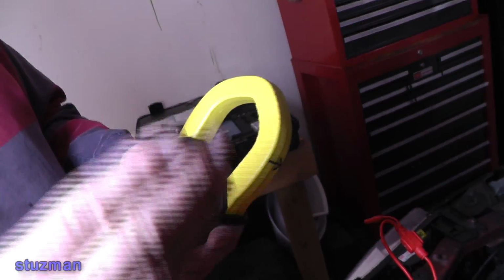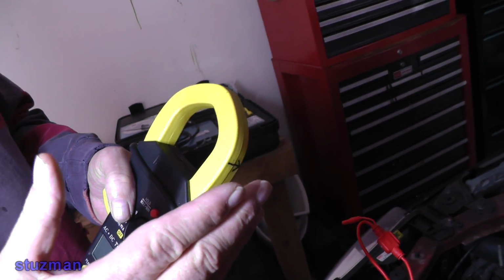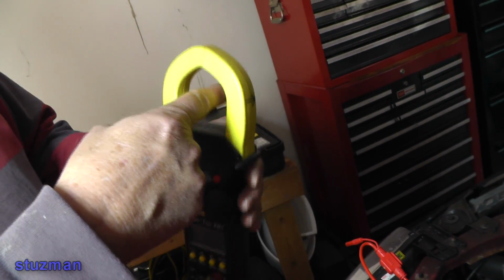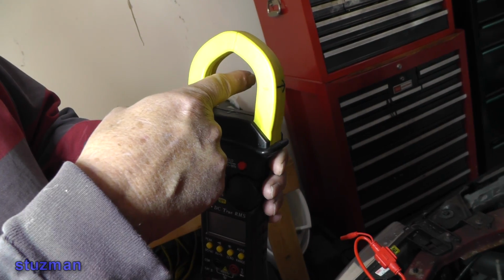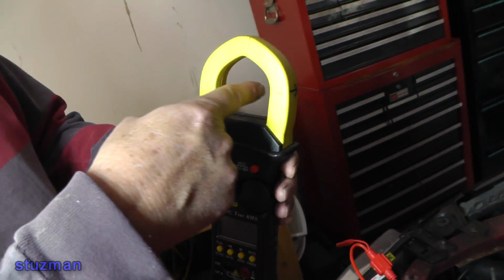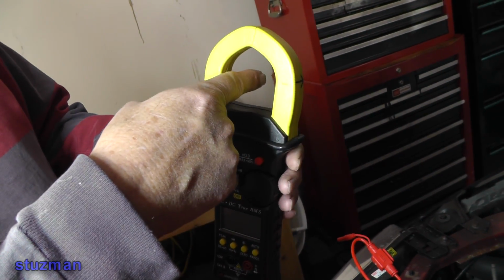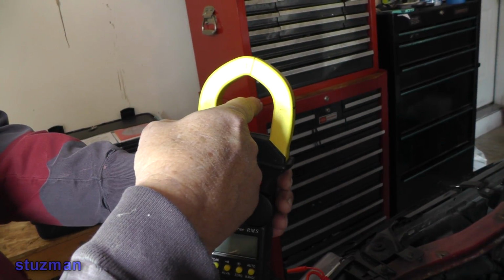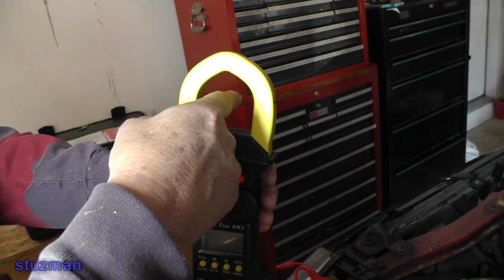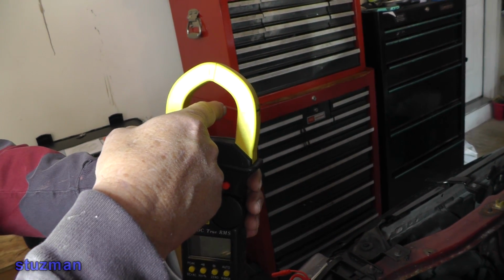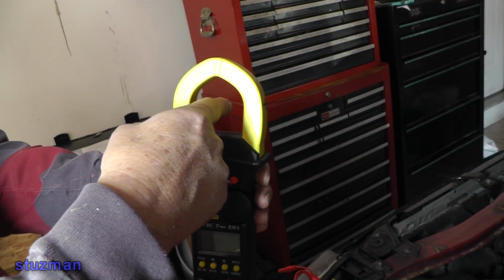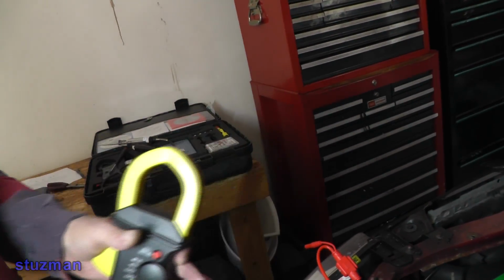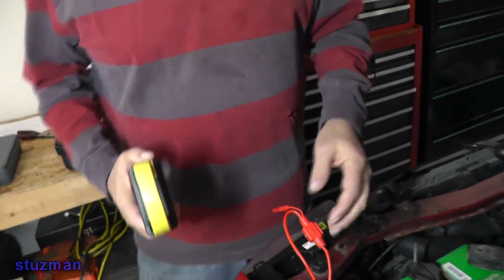To get the most accurate reading when you're measuring current, you can put the wire around in here anywhere. But if you line the wire up with this here, horizontal, and get it up vertical, which is probably about like that, which is pretty much about in the center of the clamp, you will get the most accurate reading of the current that you're measuring. Okay? All right. Now let's go back over here. Let's take a look.